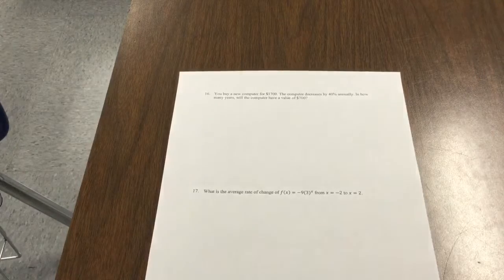Hello, this is Mrs. Taylor, and I'm going to go over number 16 and 17 from the study guide for exponential functions. So number 16, you buy a new computer for $1,700. The computer decreases by 40% annually. In how many years will the computer have a value of $700?